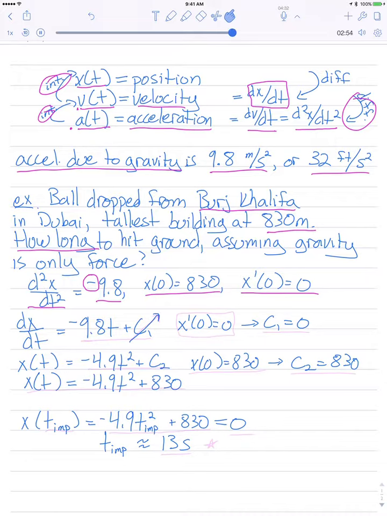You look at this problem, you realize that you can solve it by direct integration, and we get the following. dx/dt equals negative 9.8 t plus c1, from direct integration, and c1 is the constant of integration. We can now use one of our initial conditions, x prime at 0 equals 0. Substituting directly, that means c1 has to be 0, so this goes away.